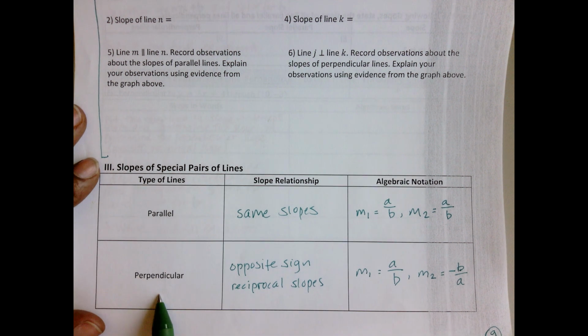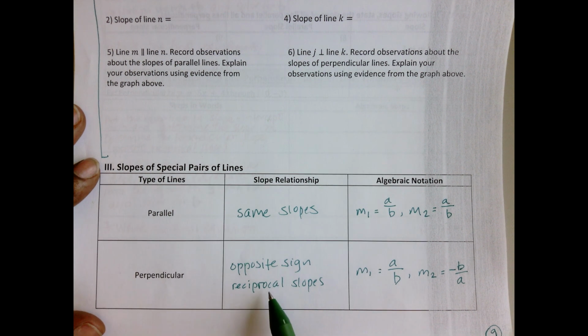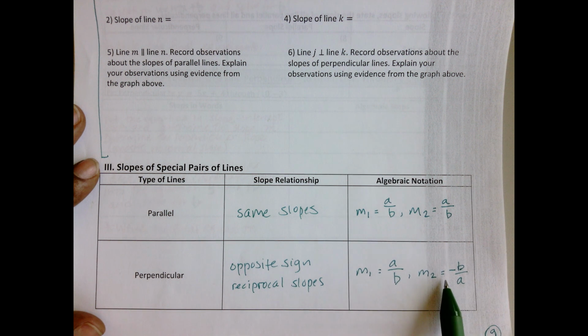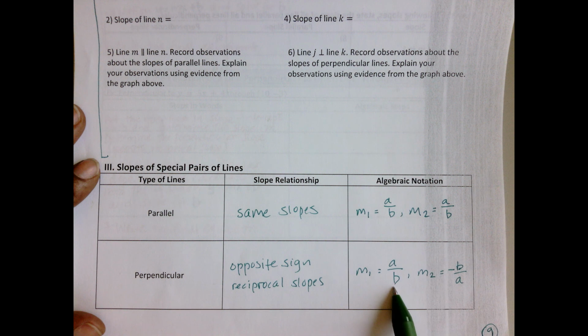Perpendicular lines also have a special relationship with their slopes. The slopes of perpendicular lines are reciprocals and they're inverses, okay? So inverse means the opposite sign. So if the slope of my first line is A over B and the slope of my second line is negative B over A, that means that my two lines are perpendicular. Again, one must be negative, one must be positive, and their fractions should be reciprocals. Signs are inverses, fractions are reciprocals.